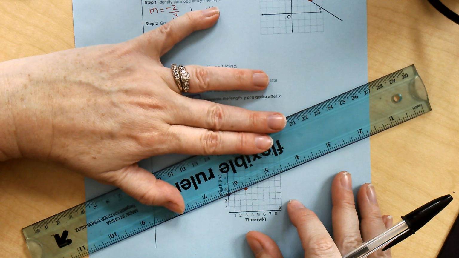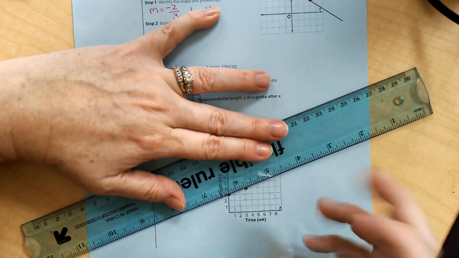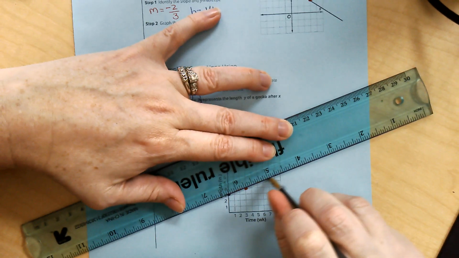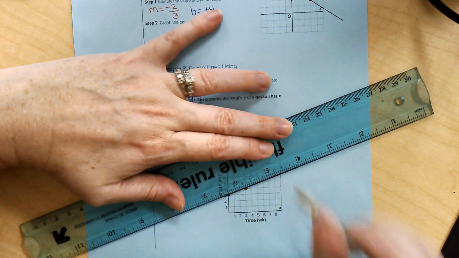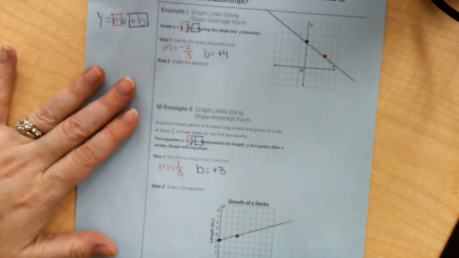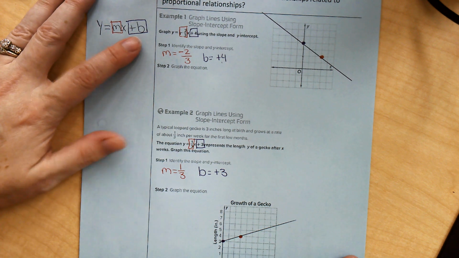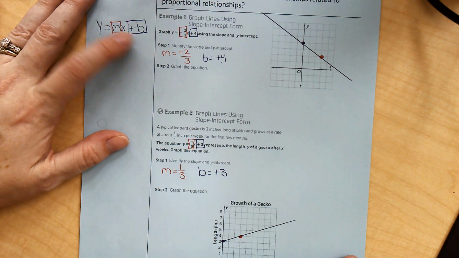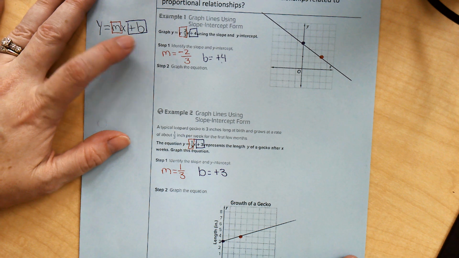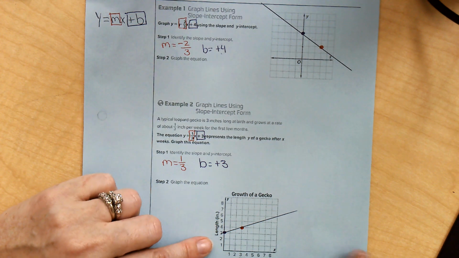So you're going to take your straight edge or your ruler, and you are going to draw a straight line all the way across through both of those dots. That's all we're doing. We are using the y equals mx plus b. We've been working with this formula. We know m is slope, and we know b is our y-intercept, and we're just graphing them on graphs.